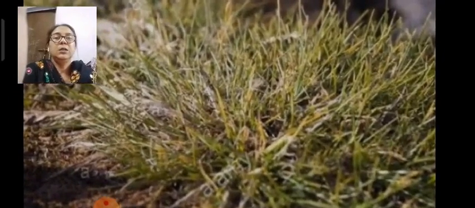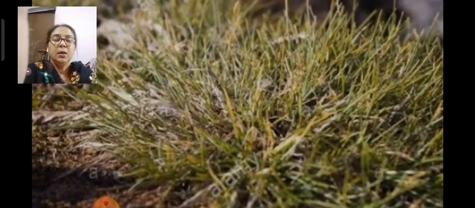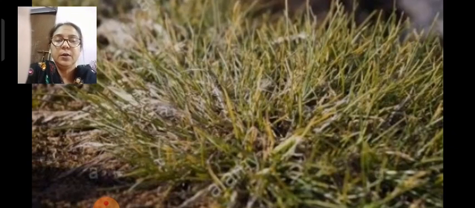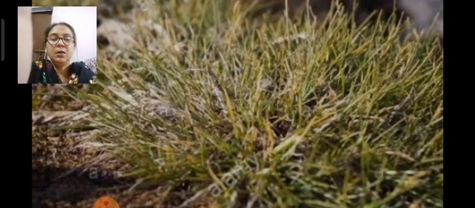Now you can see it's looking like hair, children. Okay, so it also has a color, green color. Okay, children. So you can see these pictures. These are very rare photographs that you can see here.